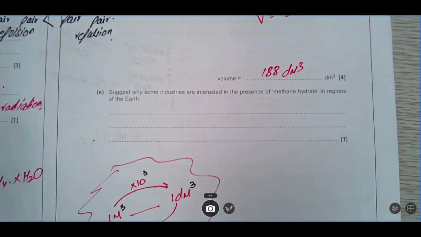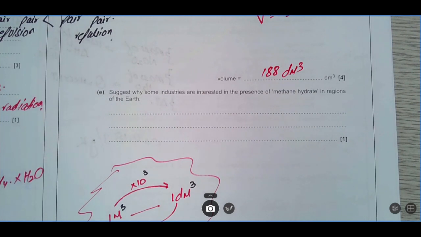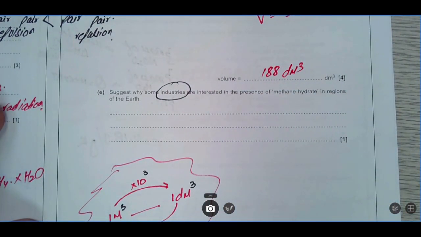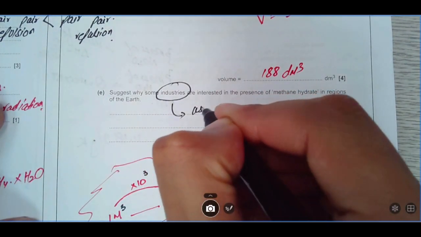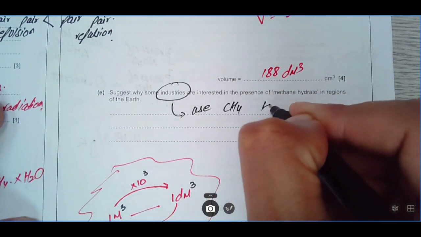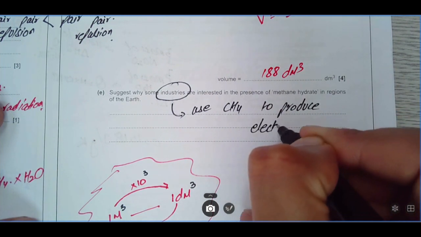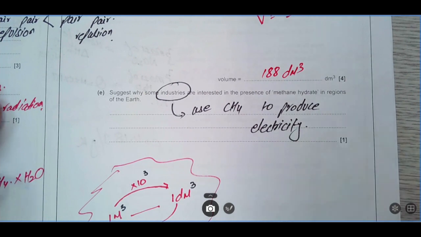Now, let's have a look at the last question. It says explain why some industries are interested in the presence of methane hydrate in regions of Earth. What's the job of the industries? They make products by burning fuel. So they can use this fuel to produce electricity. Use CH4 to produce electricity. You can say they can use it as fuel.